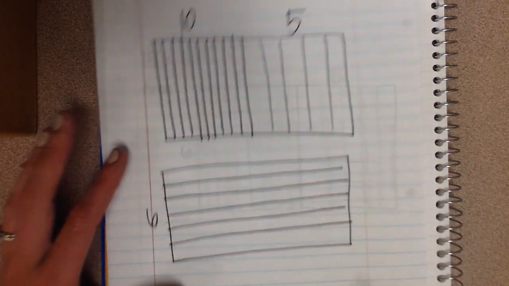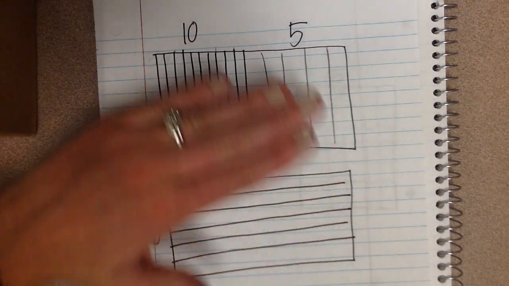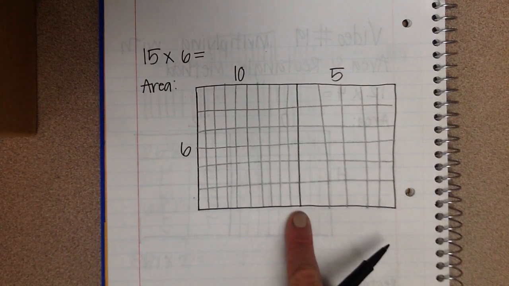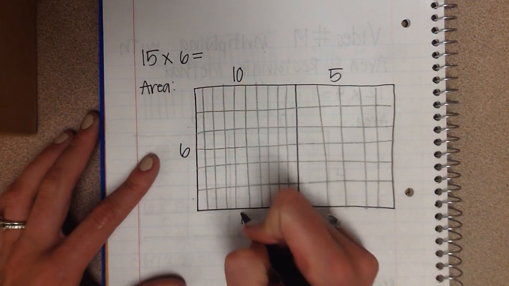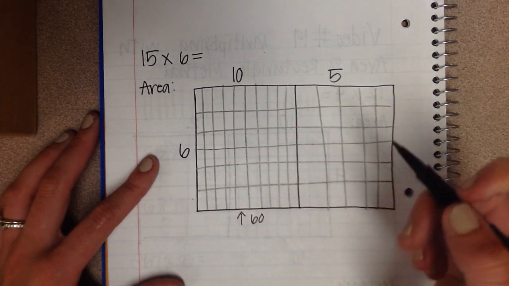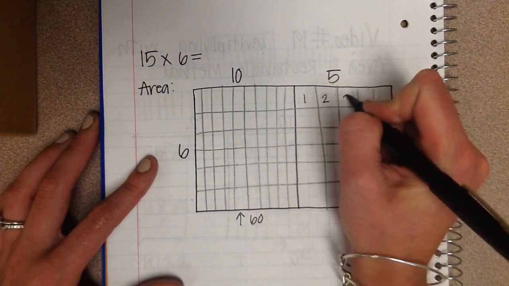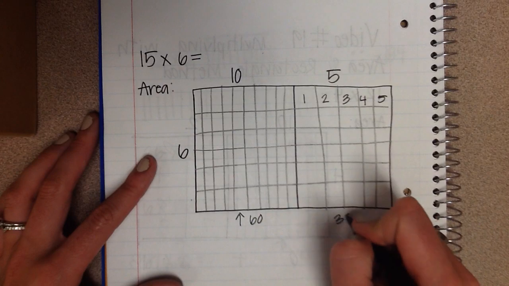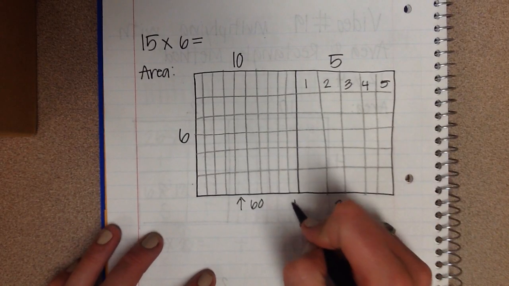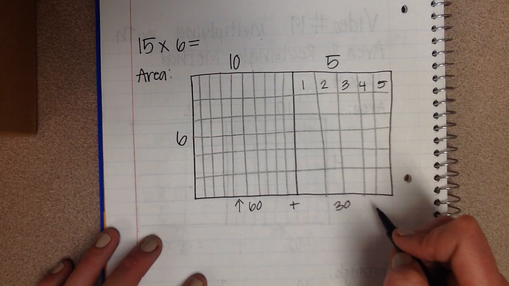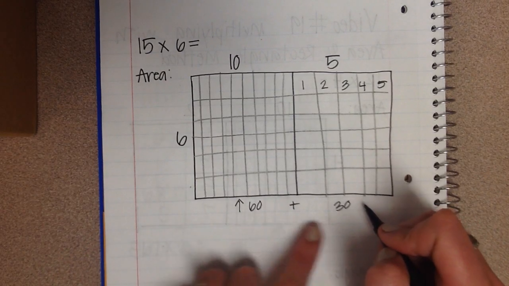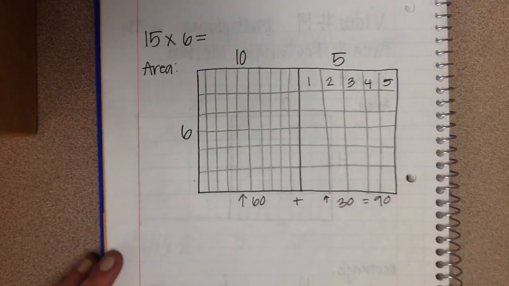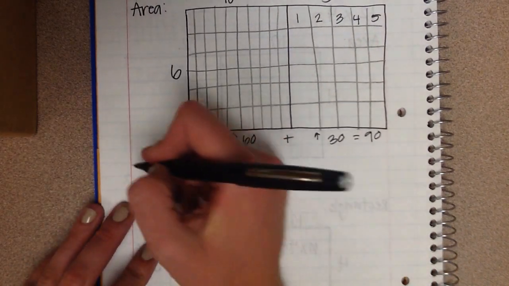So that's what it looks like. And then if I overlap them like 2 window panes, it looks like this. If I counted all of these, I would have 60. If I count these, 1, 2, 3, 4, 5, I would have 30 if I counted all of these. So 30 plus 60 is 90.